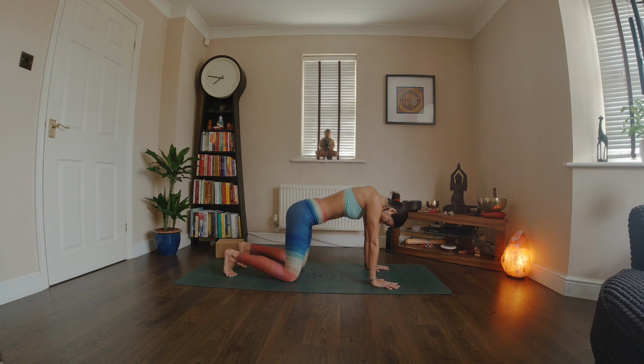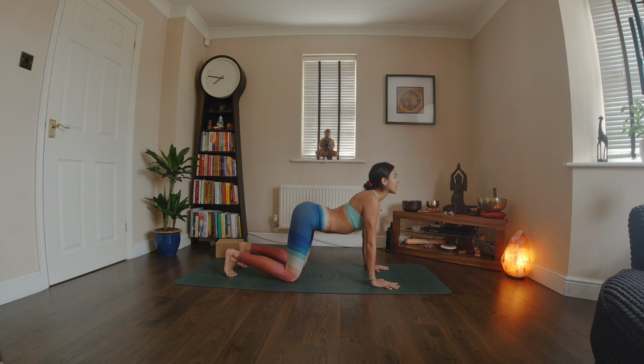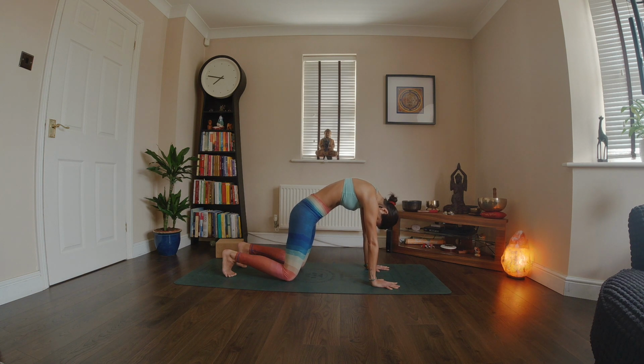When you inhale, there is an expansion of the chest, a back bend and an arch in the spine. And as you exhale, begin to invite the rounding of the spine, the flexion of the spine, pushing the floor away, tailbone in. And just one more time. Exhale.